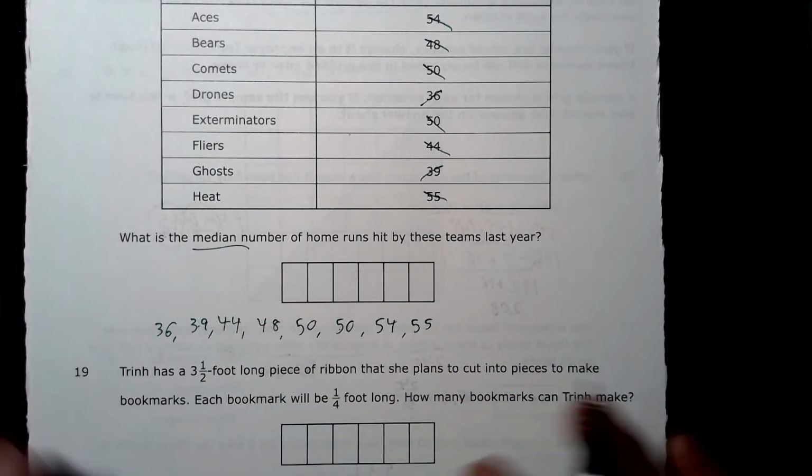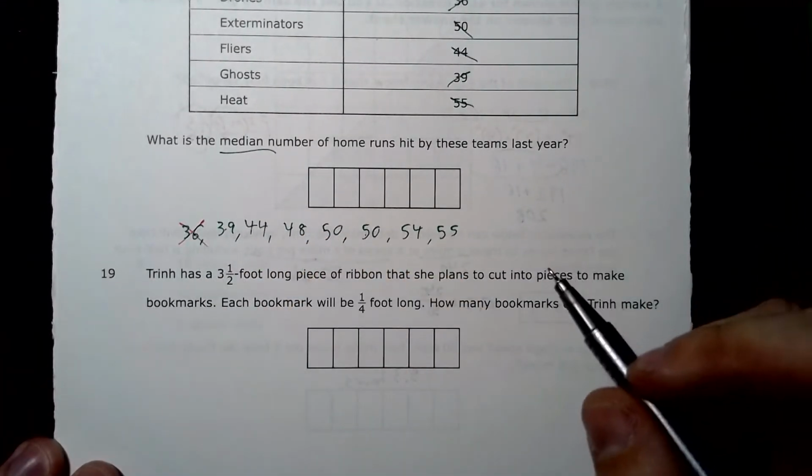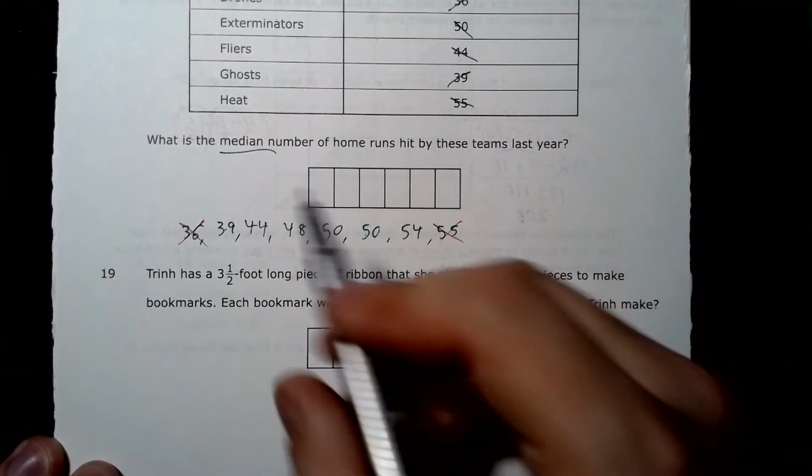Then you find the middle. The easiest way to do that is to cross out the smallest and biggest number. And you do that over and over.